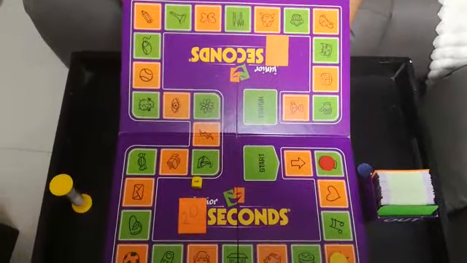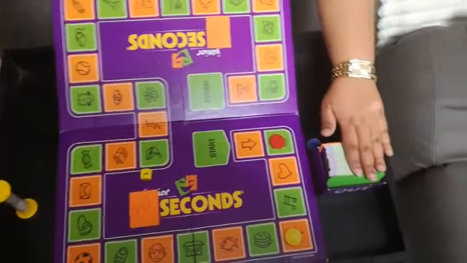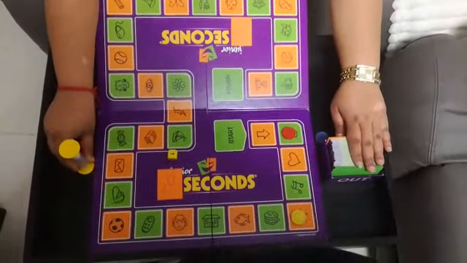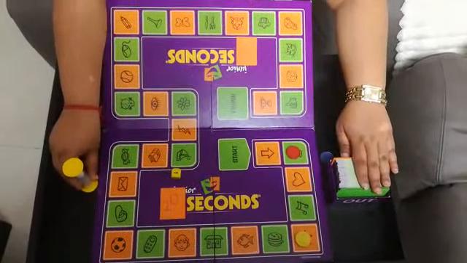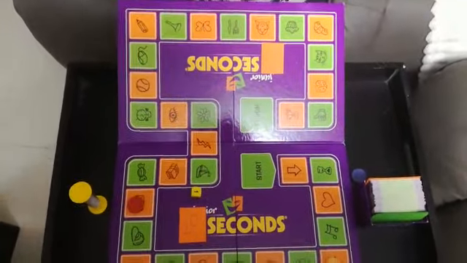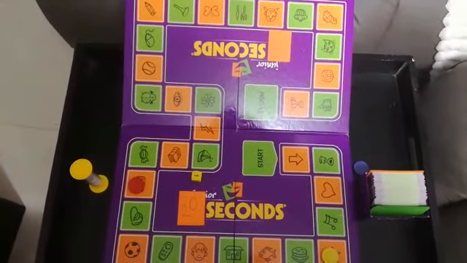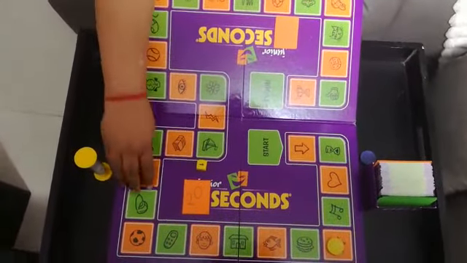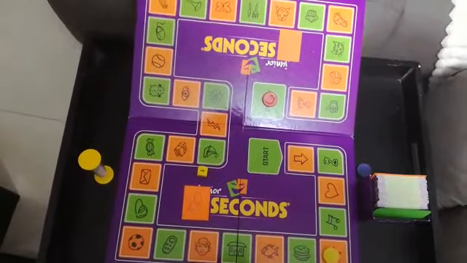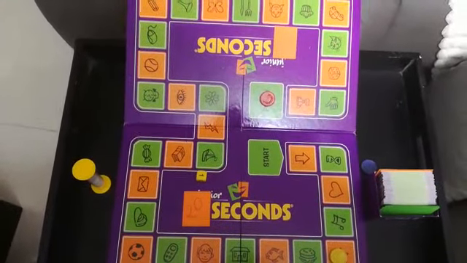The person describing the word may not look at the card until the timer is turned over, and they must say go. The winning team is the team that reaches the finish square first. To reach the finishing square, the group needs to answer the most.